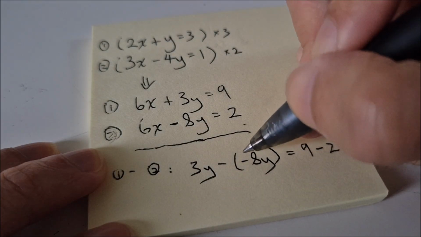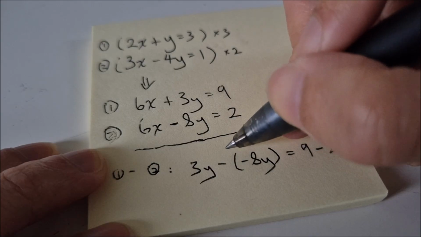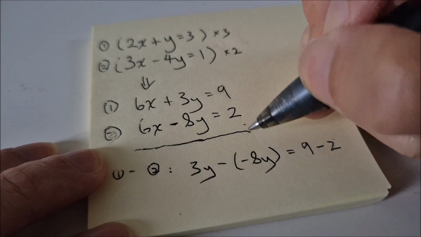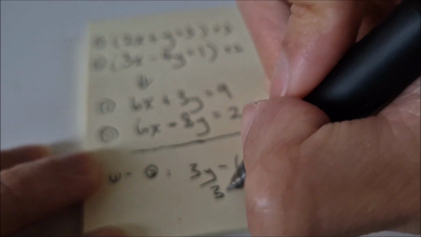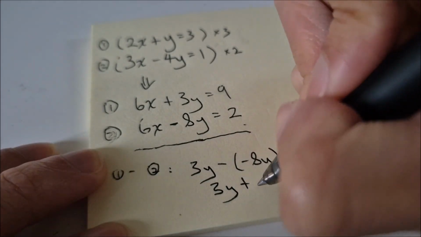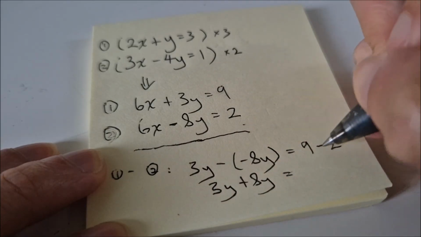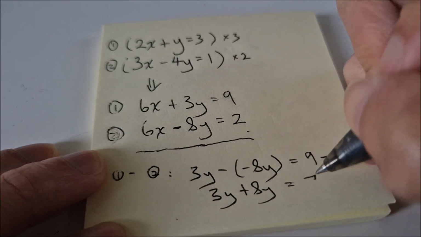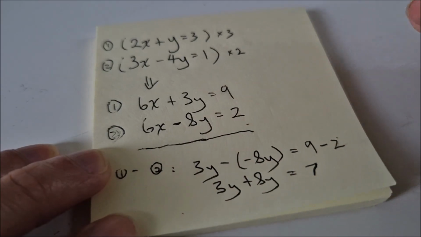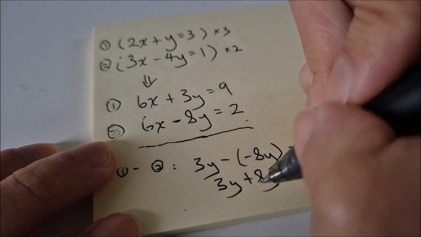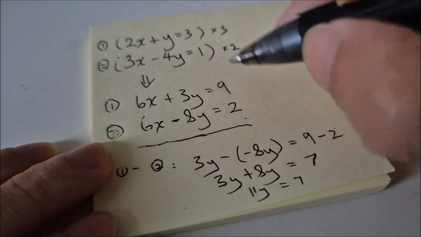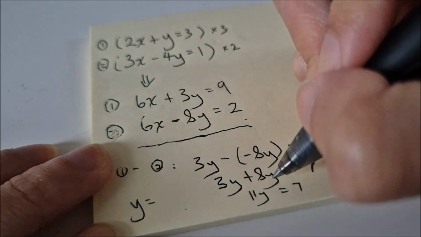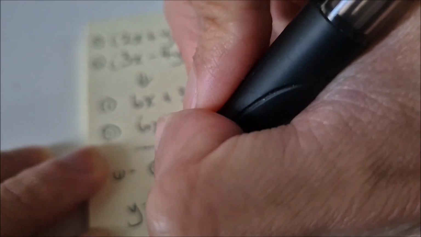And now 3y minus a negative 8y is positive, so we add it. So we have 3y plus 8y equals 7. And then 11y equals 7. And y is 7 over 11.